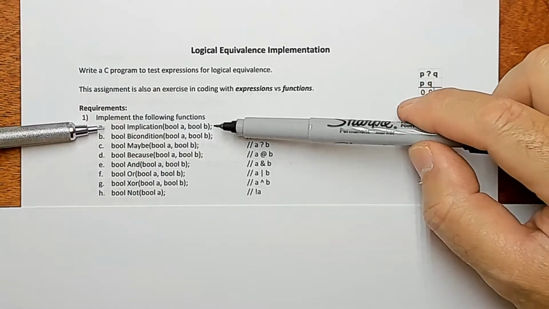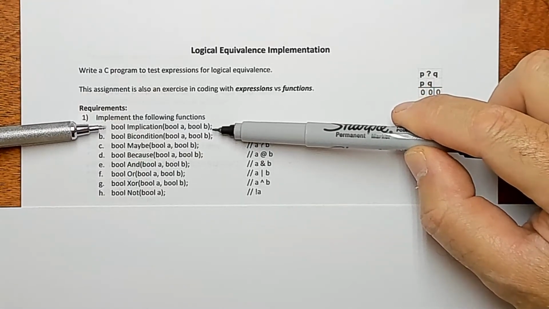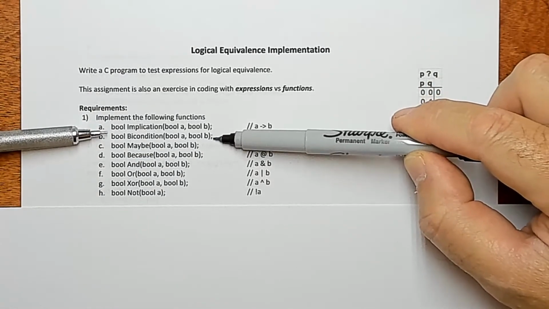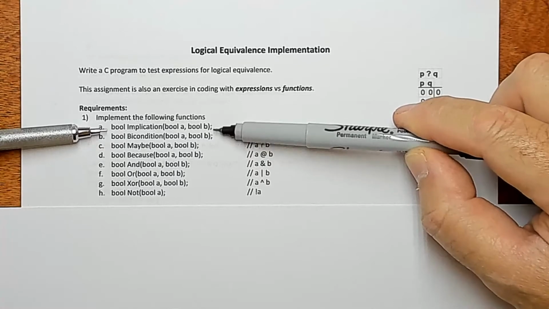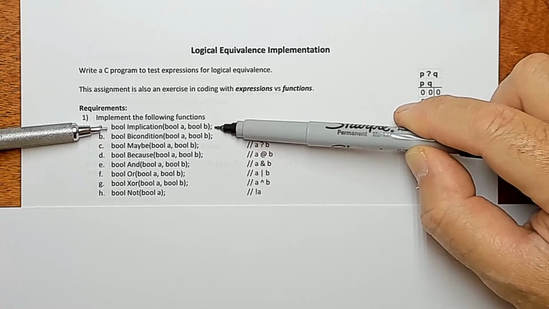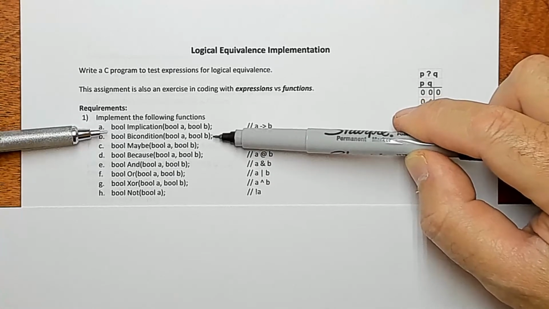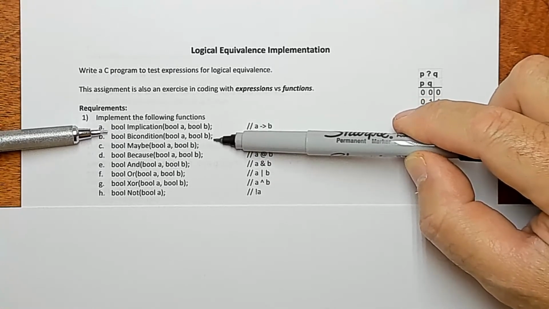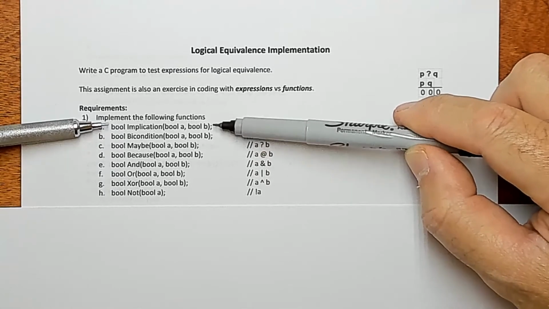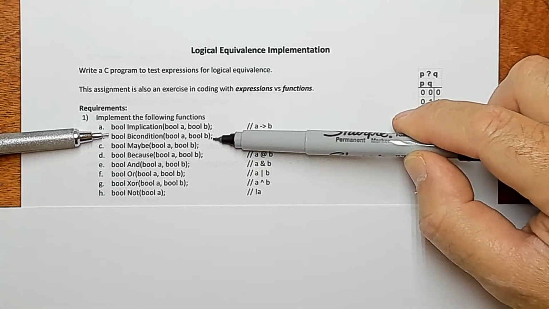Anyway, backing up a little bit, I want you to implement implication and bicondition as functions, and then inside there, you're going to have to use some combination of logic to get that to work, some combination of if-else statements to get that to work. Or you could use a switch is another way to do it. You could also use a lookup table. Okay, there's a couple ways to implement these guys, and I'll leave that up to you.